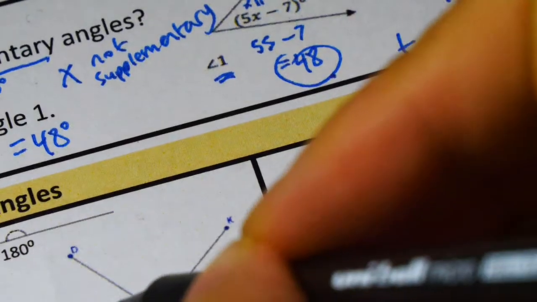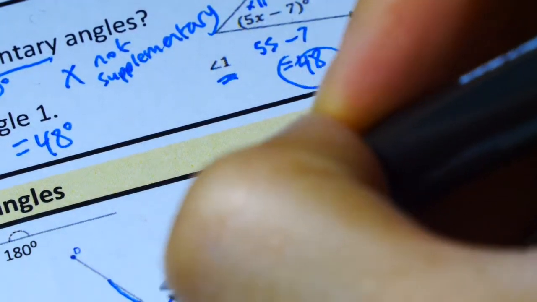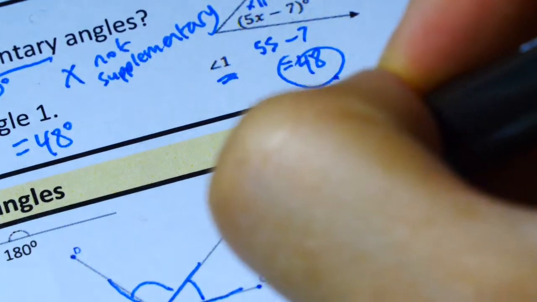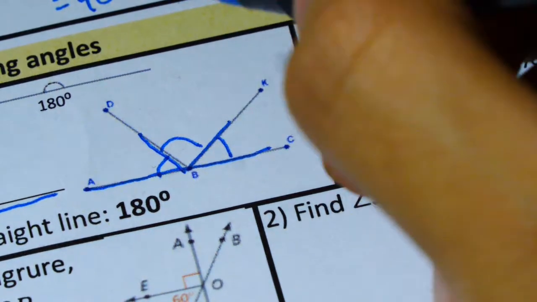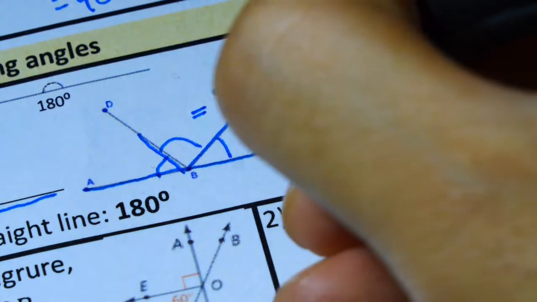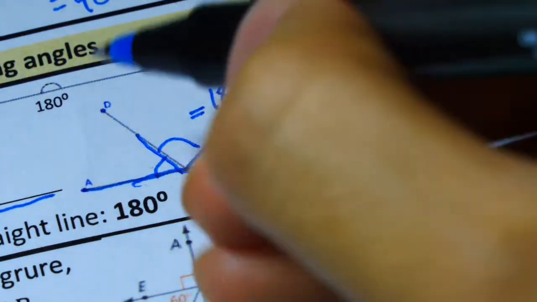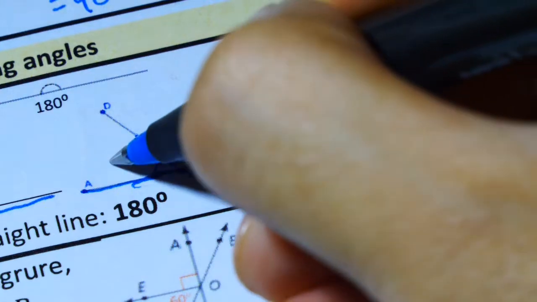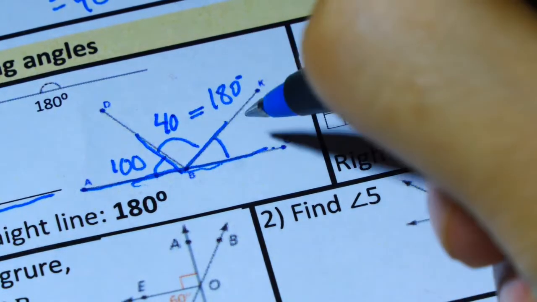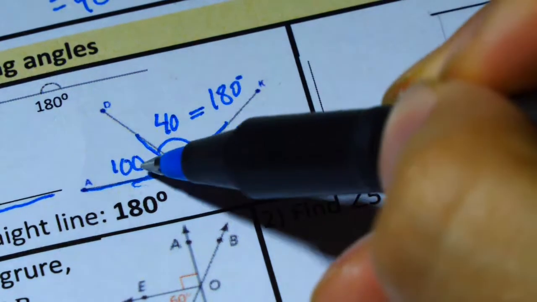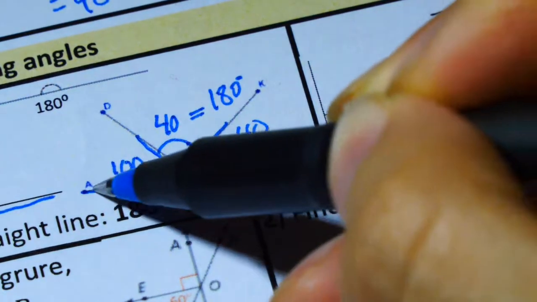If we have a straight line here and we have three angles, this one, and this one, these three angles must make 180 degrees because they make a straight line. So for example, this could be 100, this could be 40, and this could be 40. 100 plus 40 plus 40 makes 180 because it makes a straight line.